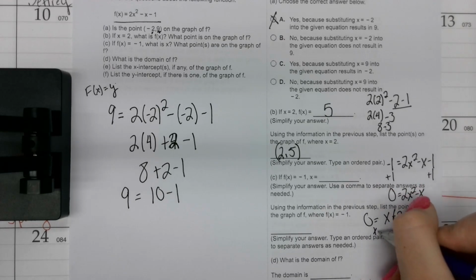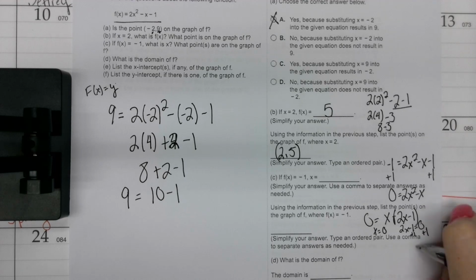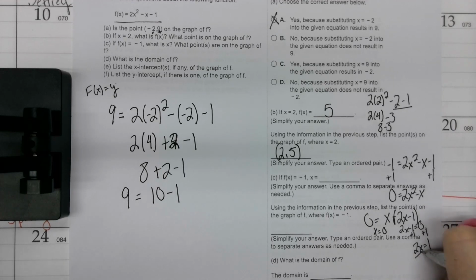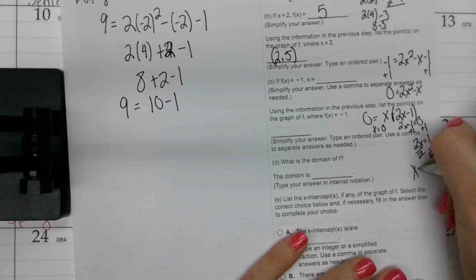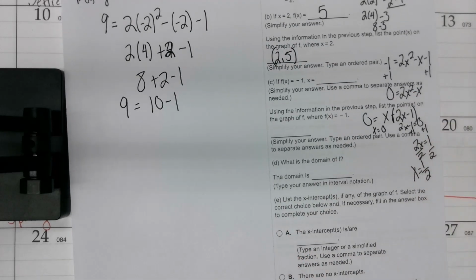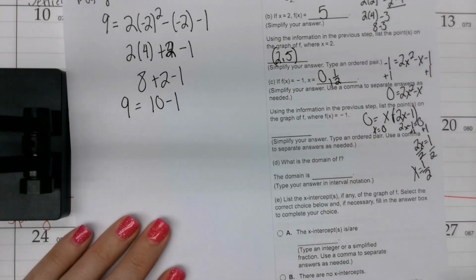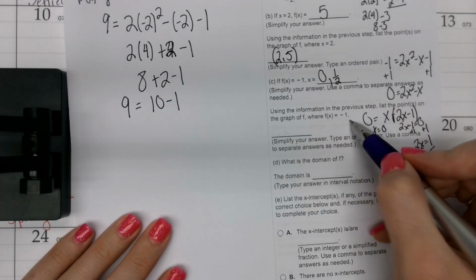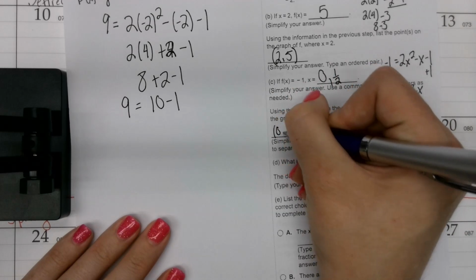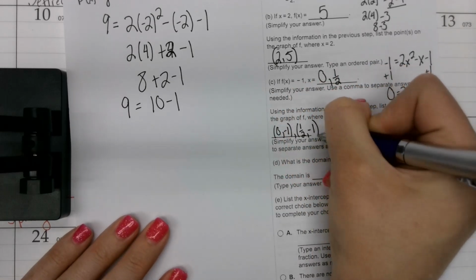So I have, one of them is x equals 0. And then this would be 2x minus 1 equals 0. Add my 1. 2x equals 1, divide by 2. So x equals 1/2 and 0. So up here I'd have 0, 1/2. And then when I go to do my ordered pairs, these are my x values, these are my y values. So I have 0, -1, and then 1/2, -1.